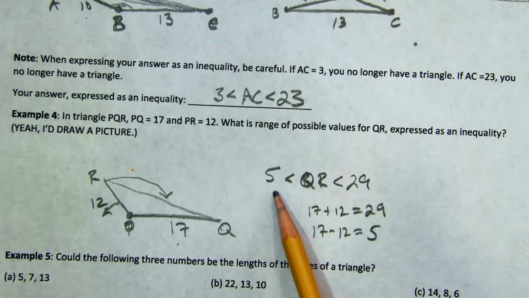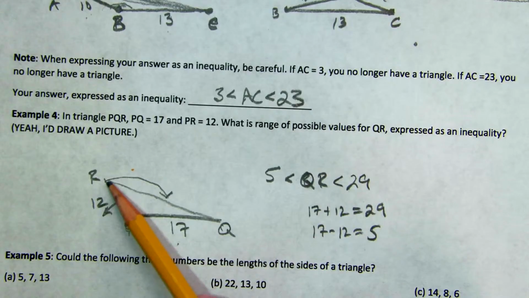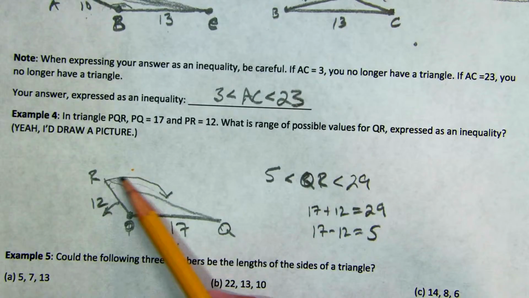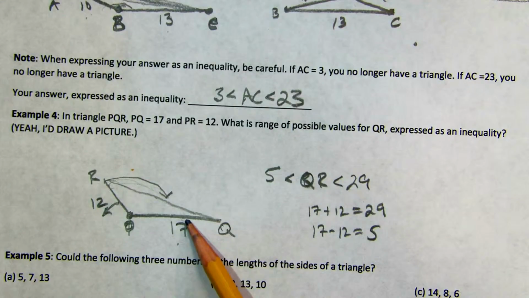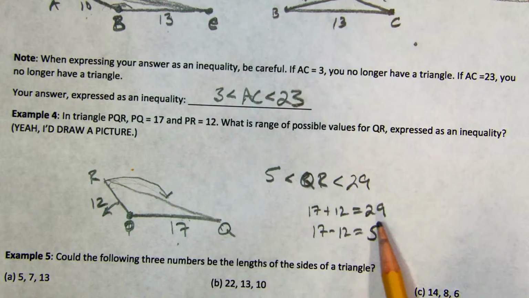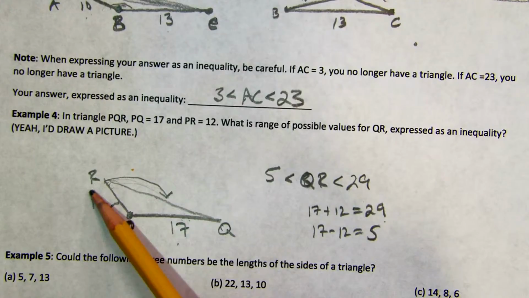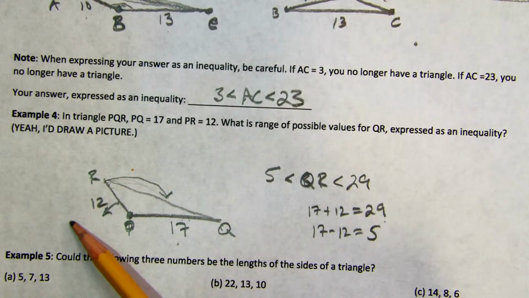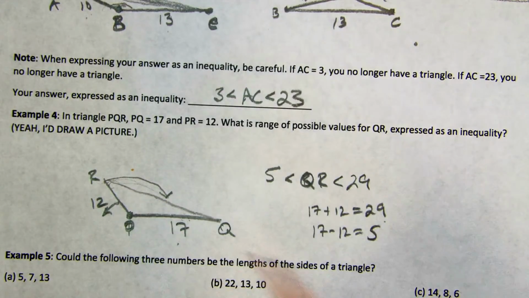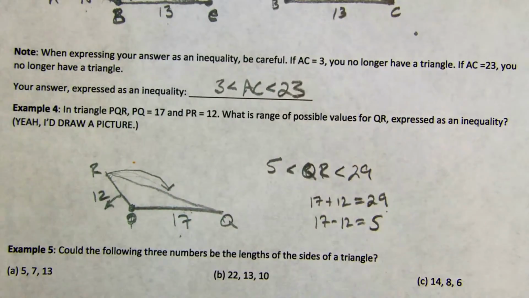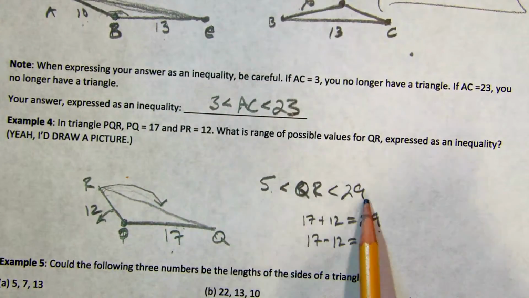Remember, it can't be 5. If it was 5, then it's only going to be 5 when R is all the way down on PQ, and I no longer have a triangle. And it's not going to be 29. That would be when R is all the way over here, and I've got a 180 degree angle, and R, P, and Q are all collinear. It's going to be somewhere between 5 and 29.